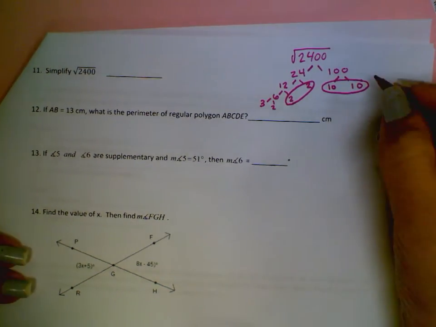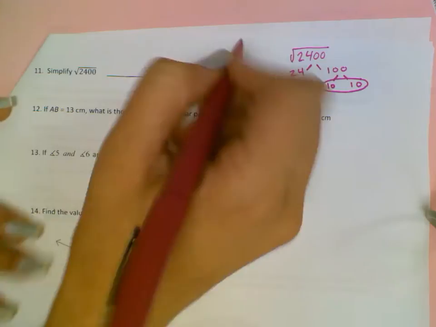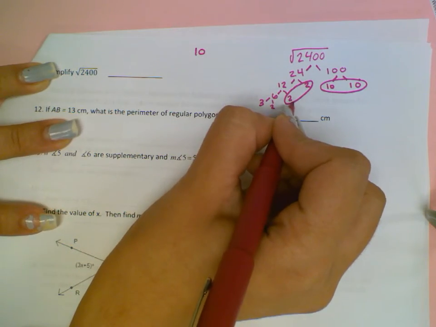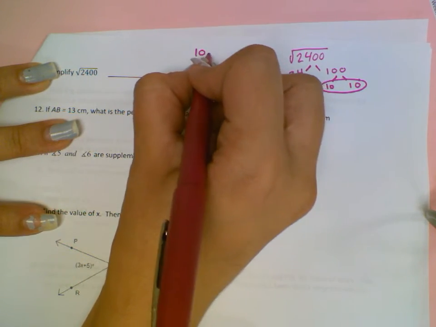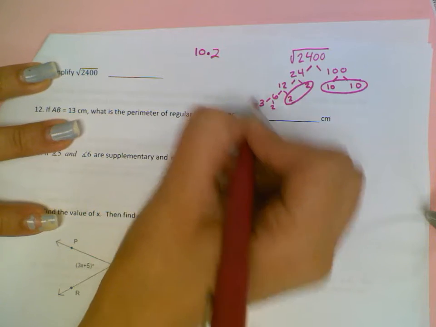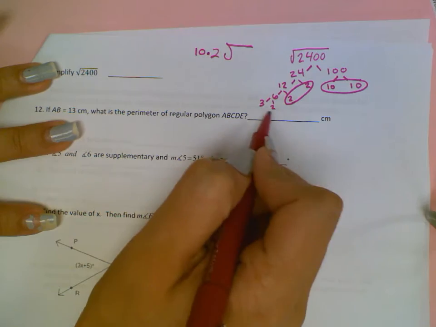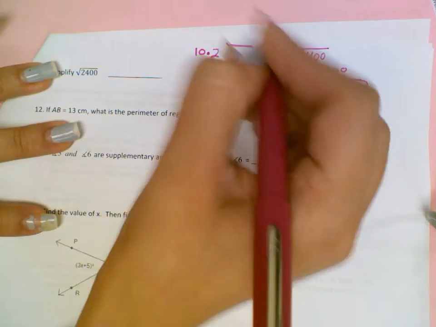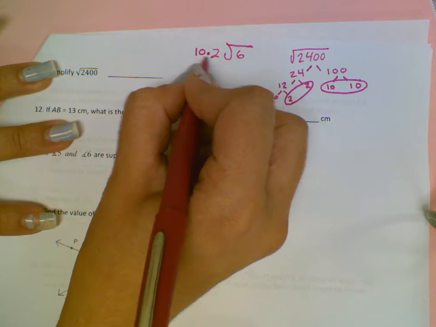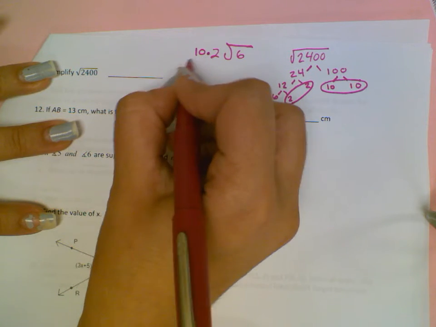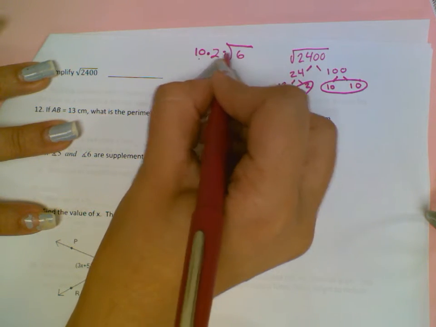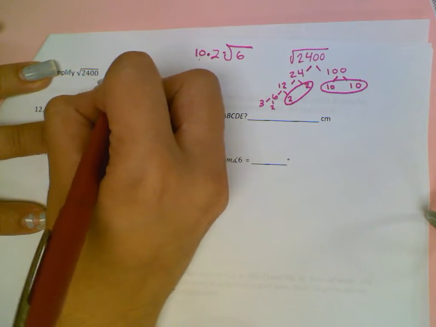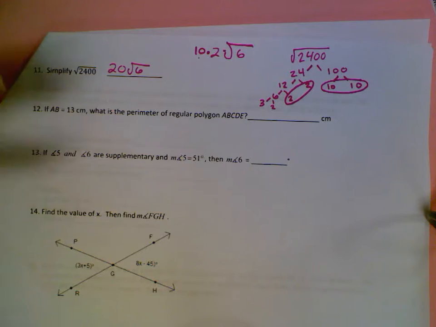So I'm going to pull out a pair and put it on the outside, so I get 10. I've got a pair of 2s, so I multiply by that pair of 2s. And then under the square root, I will multiply my leftovers back together. 3 times 2 will give me 6. So when I multiply 10 and 2 together, this is the same as saying 10 times 2 times the square root of 6. So I get 20 square root 6.